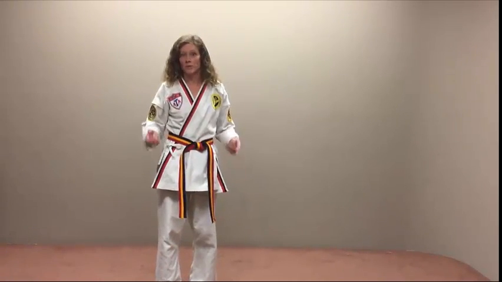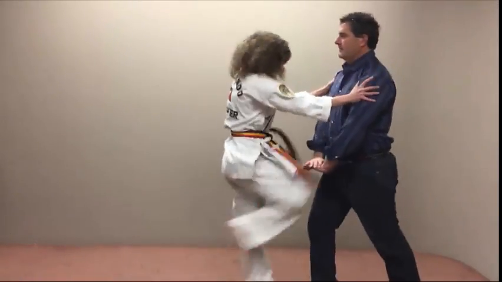Hip flexion is a great movement for kneeing your enemy in the groin. Hi-ya! Hi-ya!